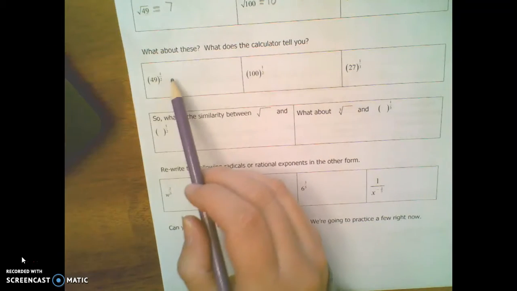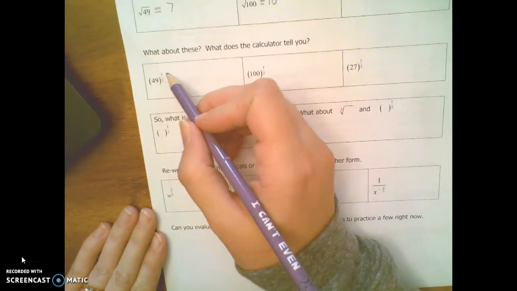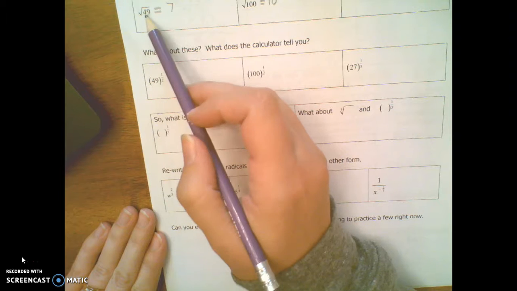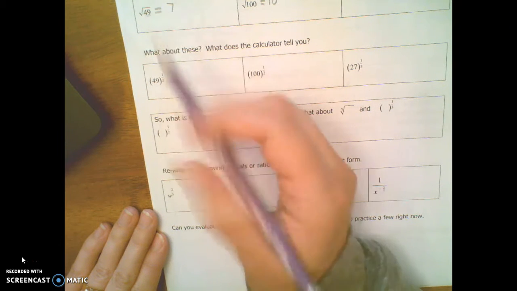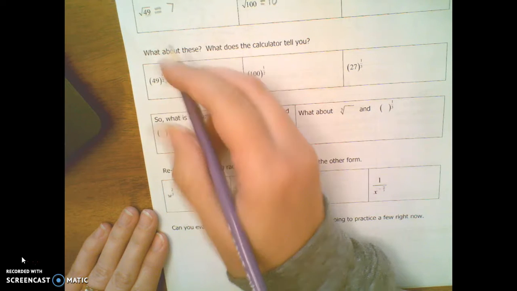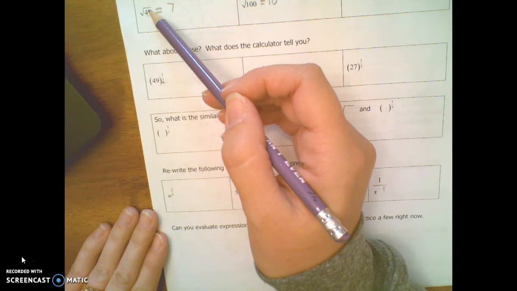Okay, so now we're going to take a look at these right here. We're talking about a way for us to write these radicals, or these square roots or cube roots, in terms of exponents. The exponent of 1/2 is actually the same thing as the square root of 49.